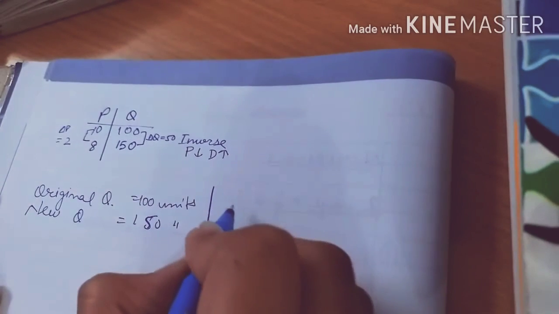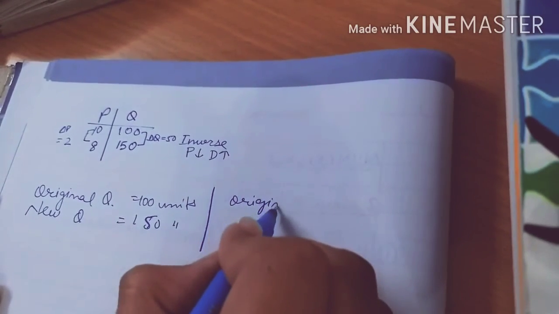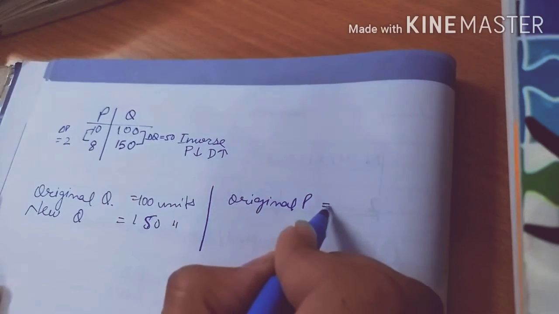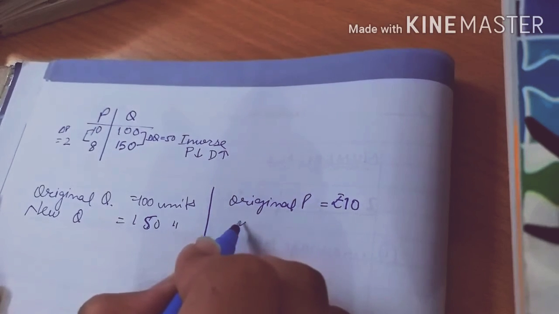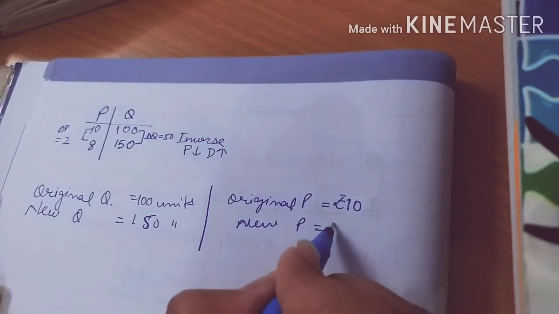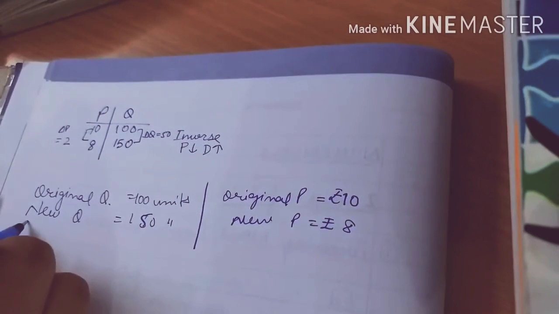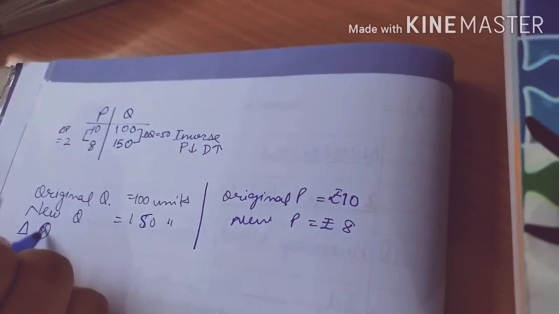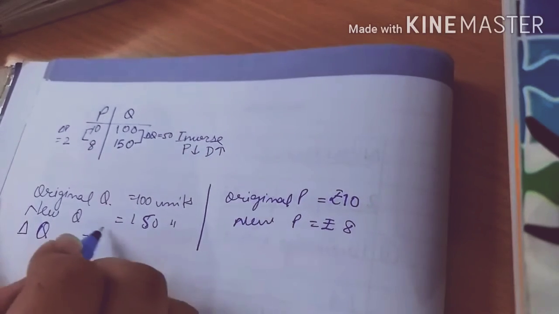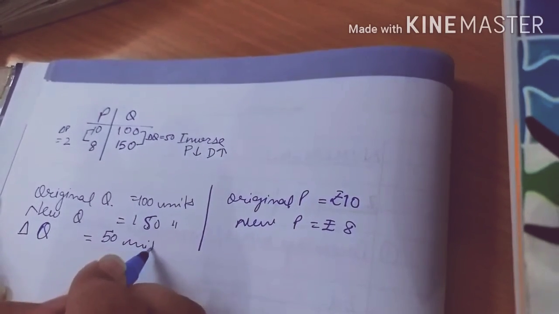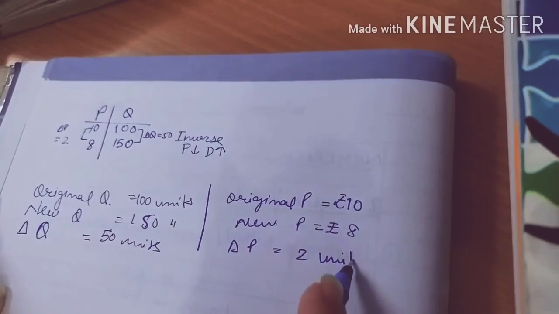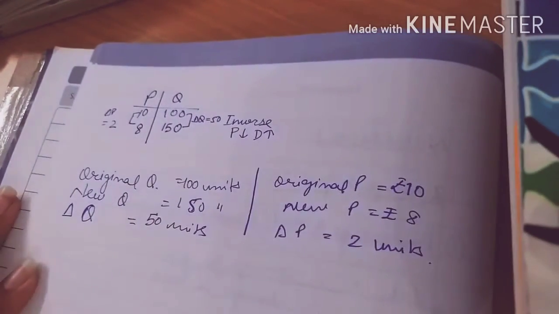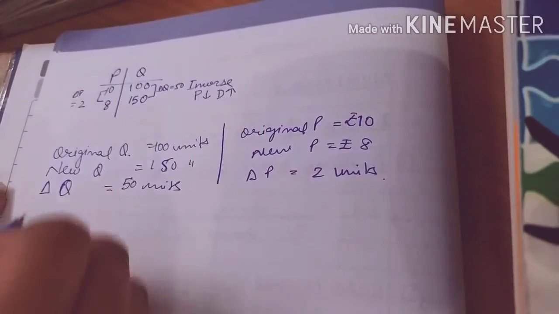Original price rupees 10, and new price is rupees 8. Delta Q is 50 units, and delta P is 2 units. You have to write it in good handwriting, and just my table is shaking, so I'm not able to write it clearly.